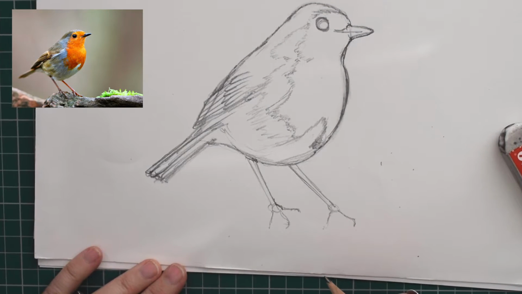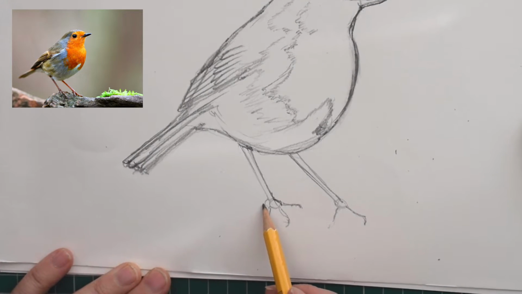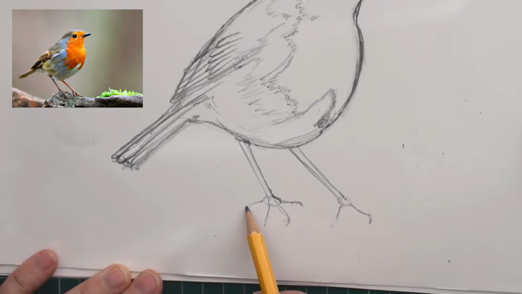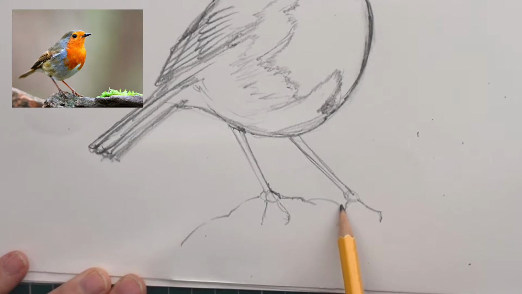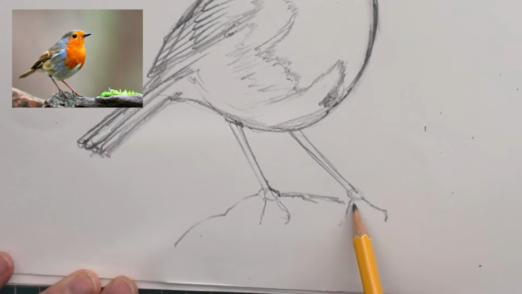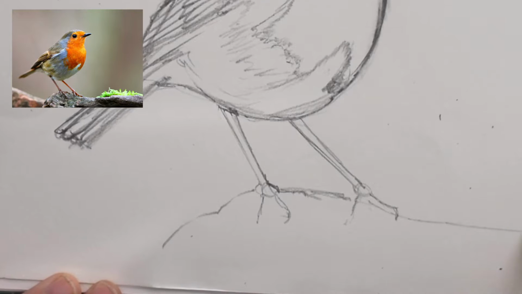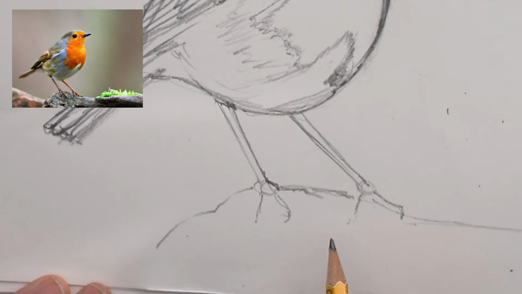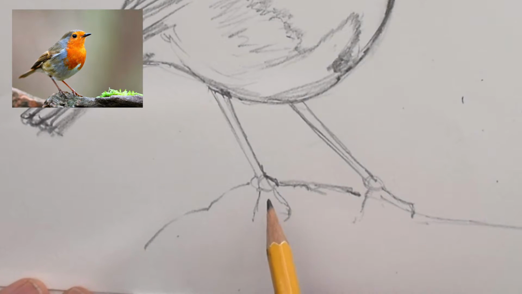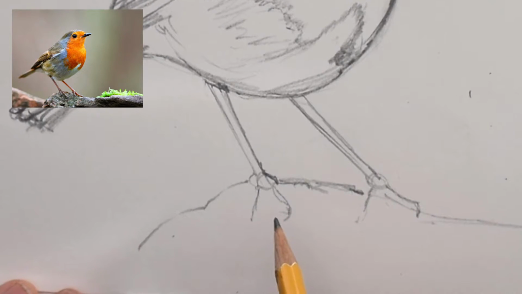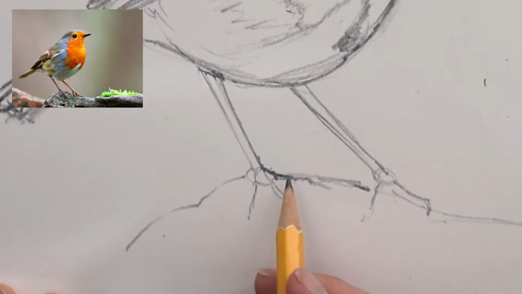So when I come to really do the detail on the claws, I have to obviously draw a little indication of the shape of what the robin is standing on, which I'm just going to make like this. And what do I need to do? I need to start. There's no real tricks here, it's just looking and looking some more.